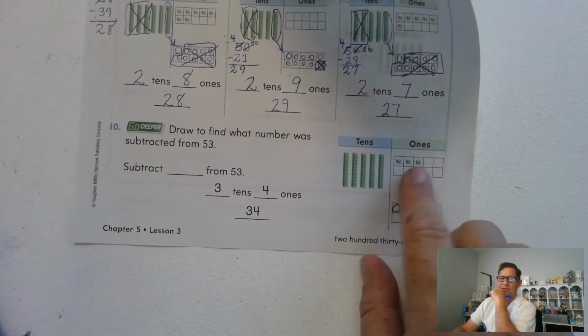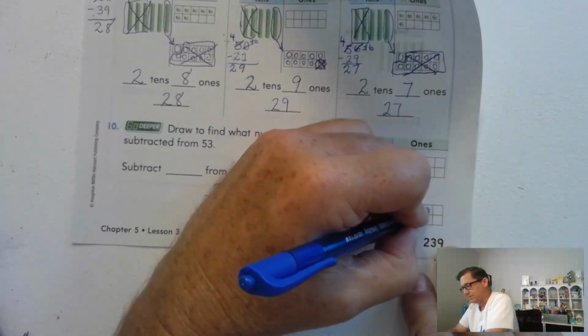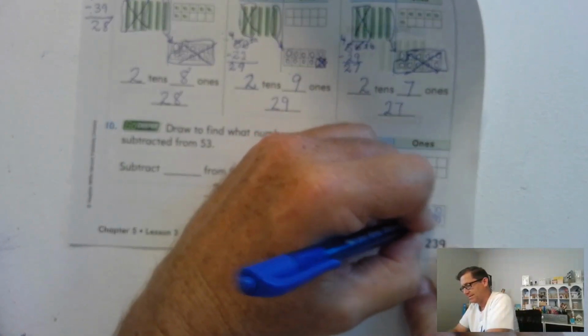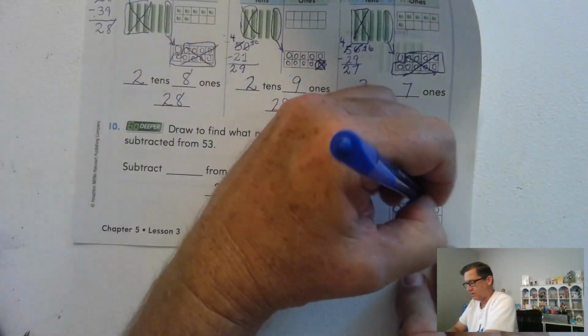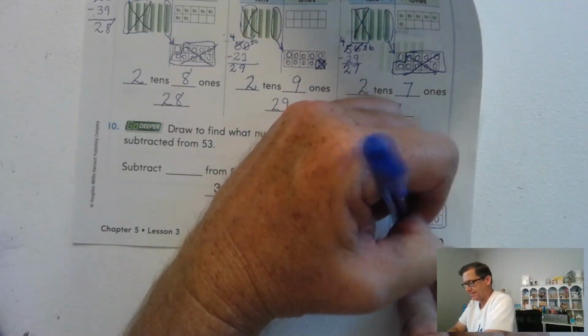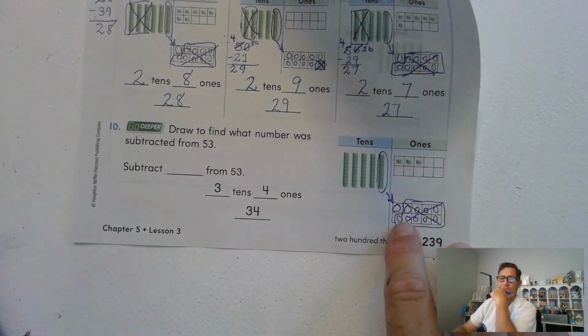So if there's 4 ones left over, that means they had to have traded one of these 10s. So let's go ahead and put our 10 ones here because they traded them, and they crossed out, they took away 9 of them. That's the only way for us to wind up with 4.